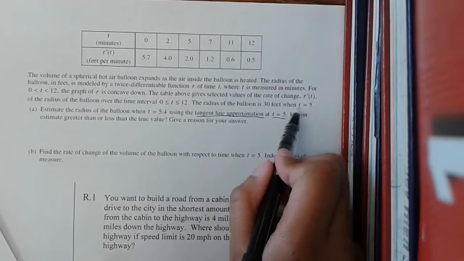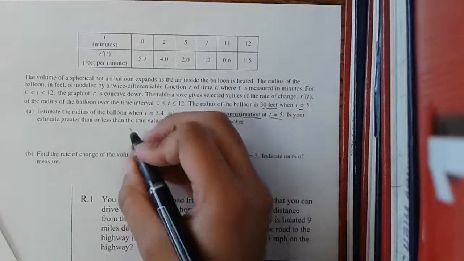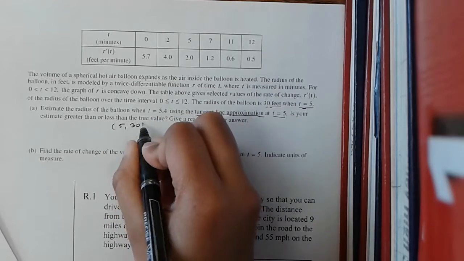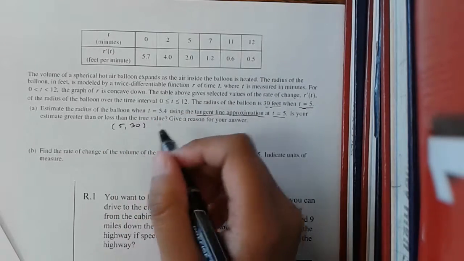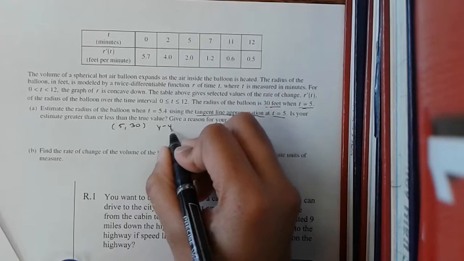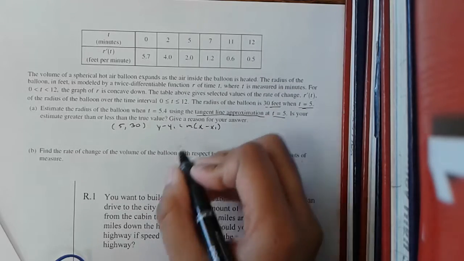So it tells us that the radius is 30 feet when time equals 5. So it's (5, 30). Technically you have your x and your y there. Remember you use the point slope form, y minus y1 equals m times x minus x1.